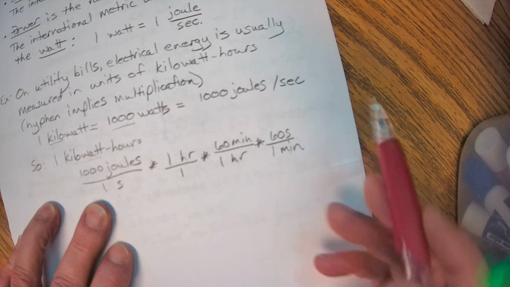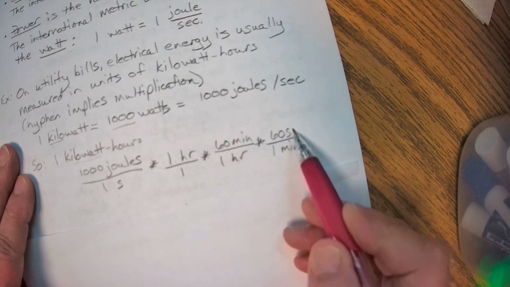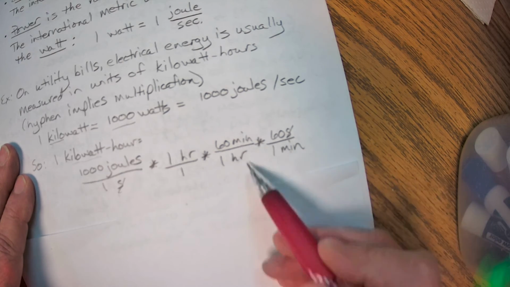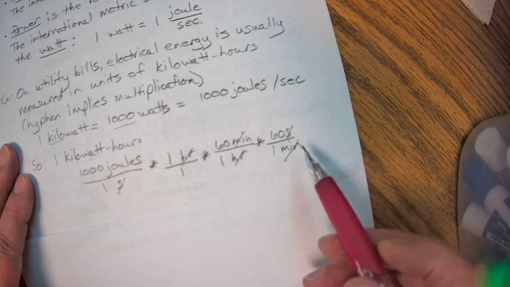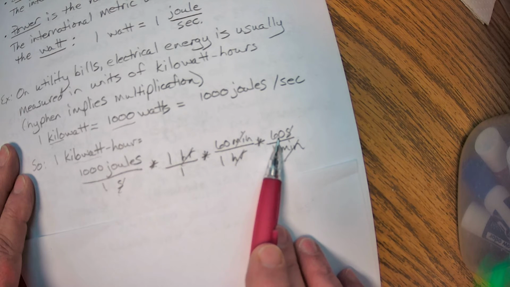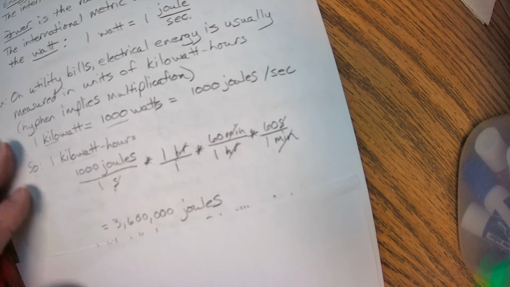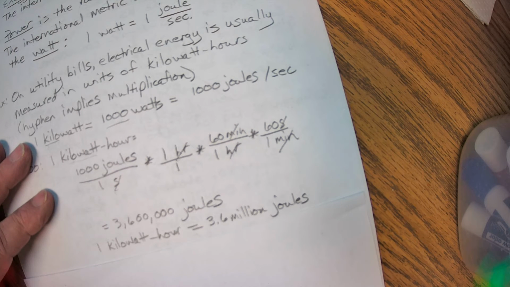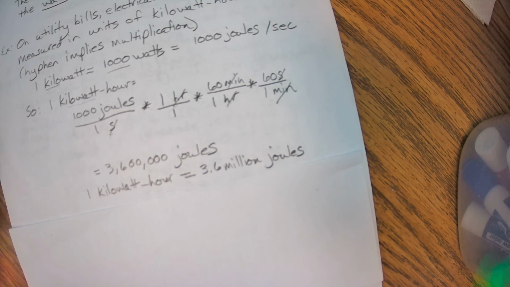Remember, we arrange these so that I can cross off these units. Hours, hours, minutes, minutes. Now we take 1,000 times 60 times 60, and that gives us 3,600,000 joules. So 1 kilowatt hour equals 3.6 million joules.